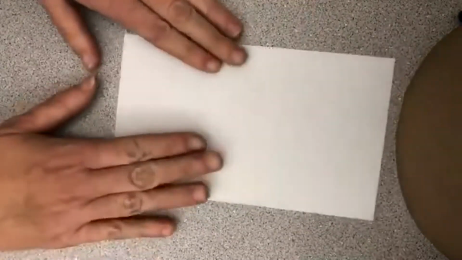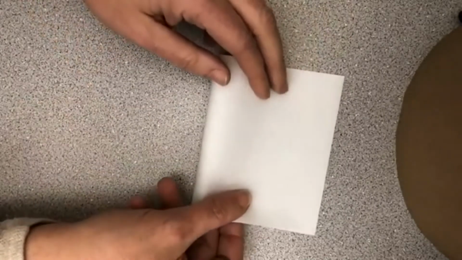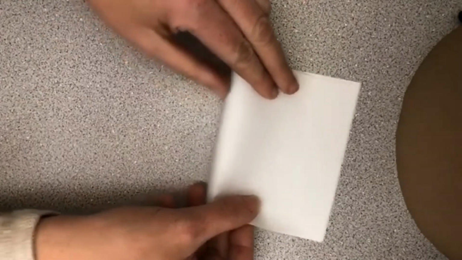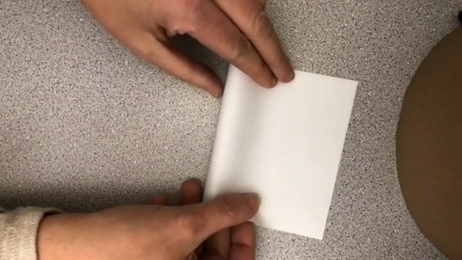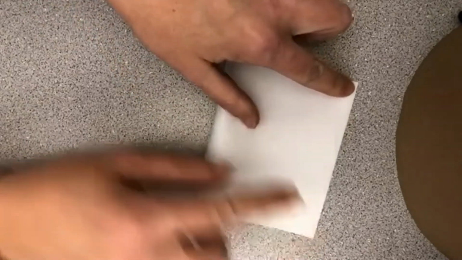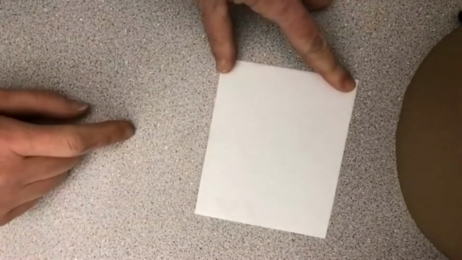So I'm going to take my small piece of paper, and you can use any size that you want, and I'm going to fold it in half. So I'm going to fold mine this way, and I'm going to line up the two corners. So I'm going to line up these two corners on each side, and then you want to just make a nice fold crease right down the middle.